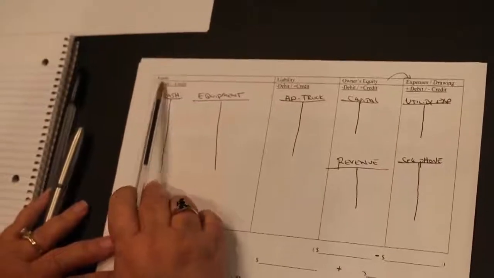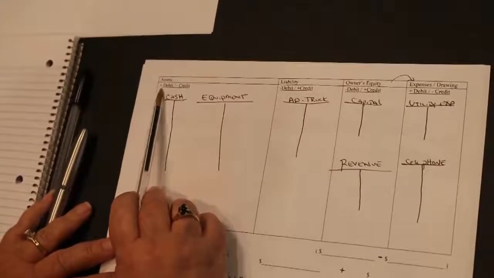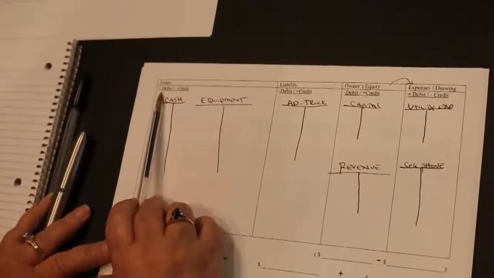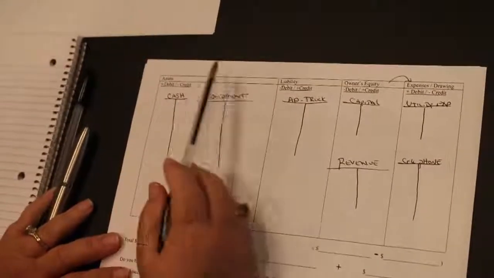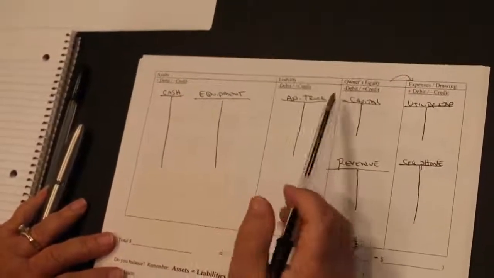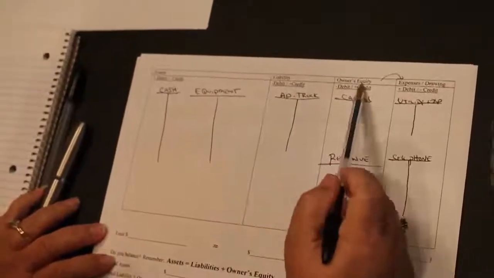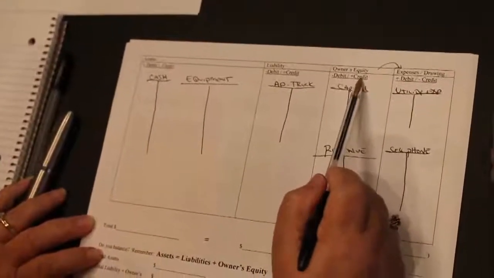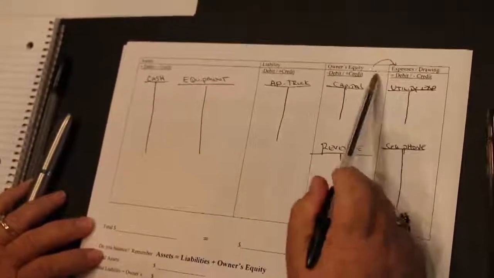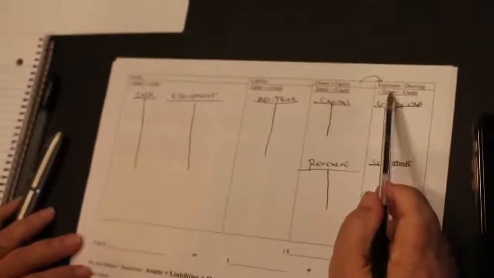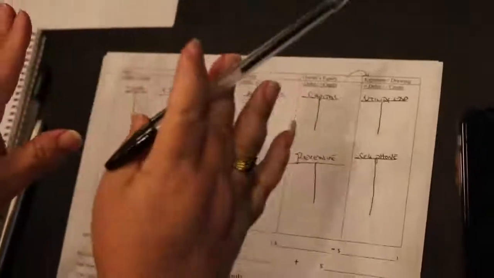So under asset, it increases by debiting, decreasing by crediting. Under liability, it increases by crediting, decreases by debiting. Owner's equity, the same thing, increases by credit, decreases by debiting. Unless it's an expense or drawing, then it's the opposite. So think of them as mirrored.